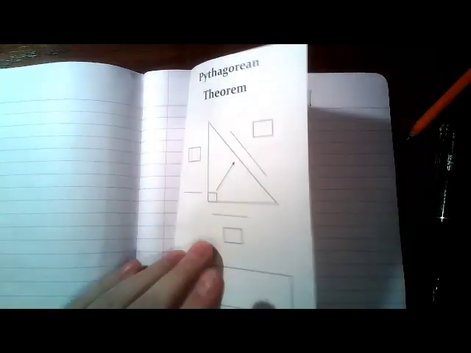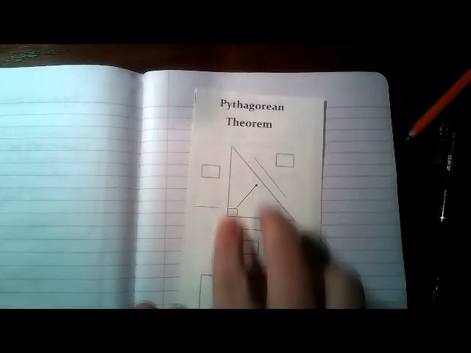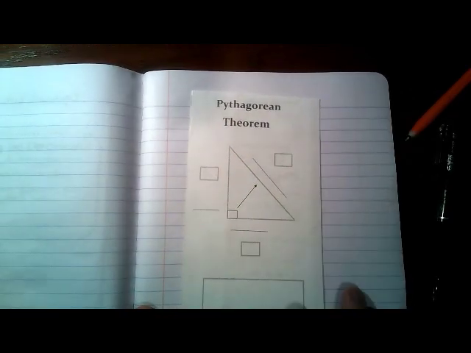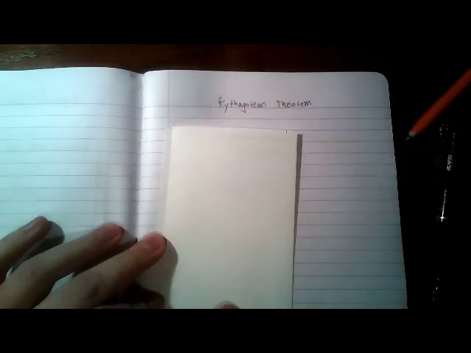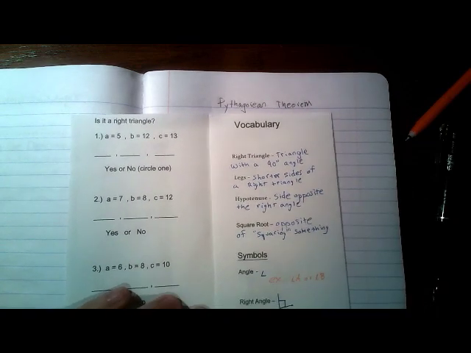It's going to fold in and in just like that. So we've got the Pythagorean Theorem on the front with some fill in the blanks. The back is where we're going to glue or tape in to our notebooks. And on the side I've got some vocabulary that I've already filled out just to save some time.